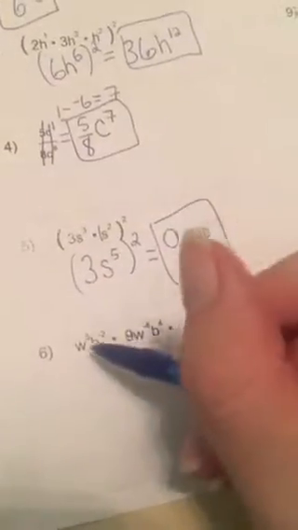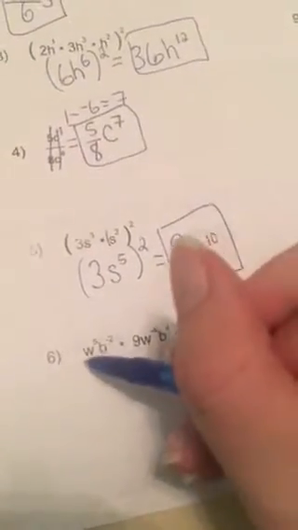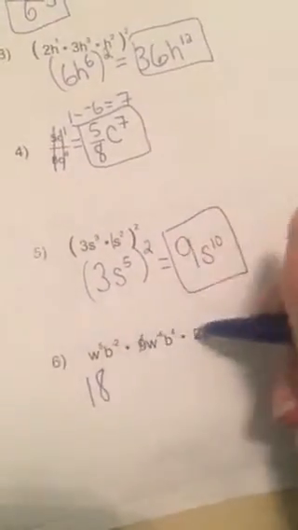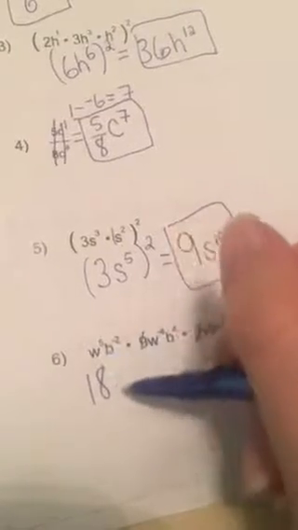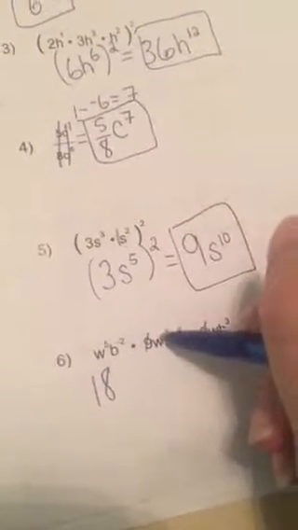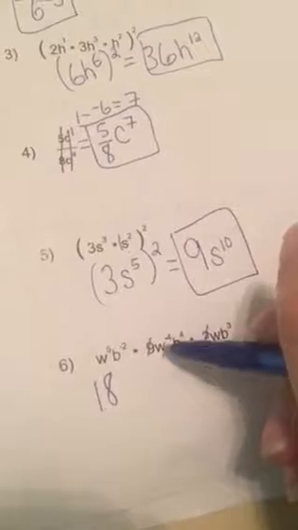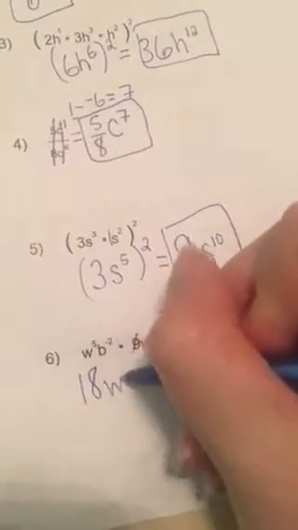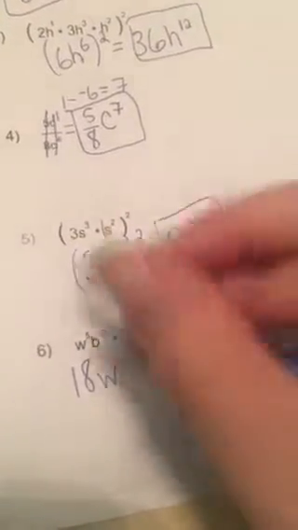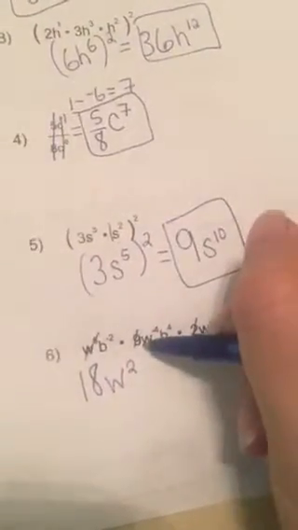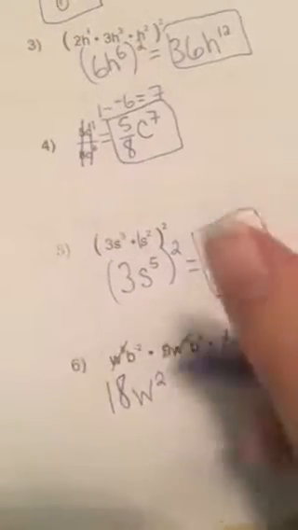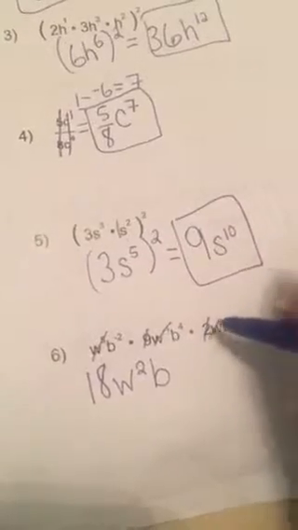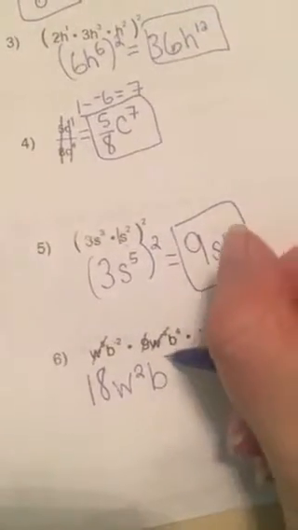Okay, here I'm multiplying, so look at my coefficients. 9 times 2 is 18. Now I look at my w's. I know I'm going to add my exponents, so I have a 5 plus a negative 4 is 1, plus 1 is 2, so it becomes w to the second power. And it becomes b to the negative 2 plus 4 is 2. 2 plus 3 is 5. b to the 5th.